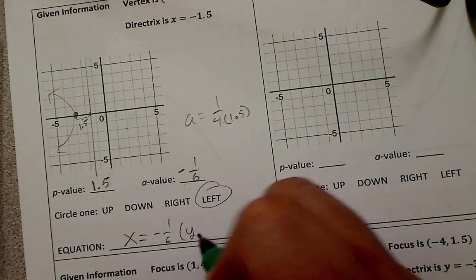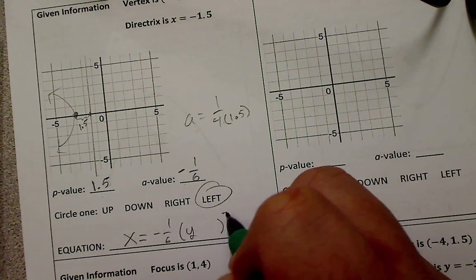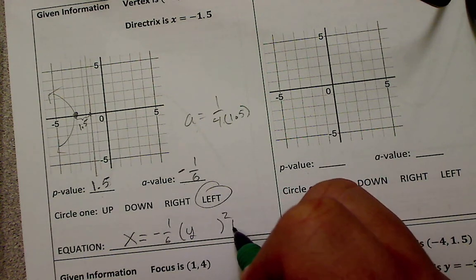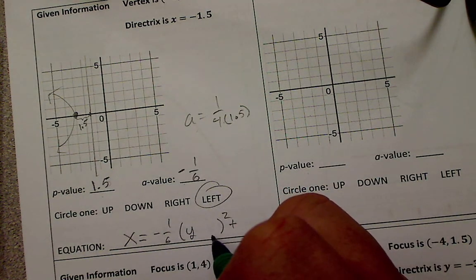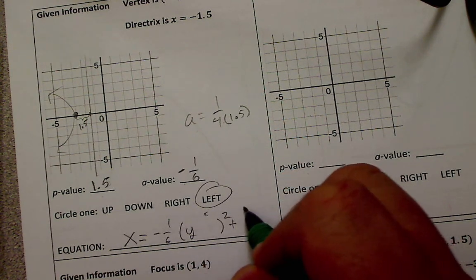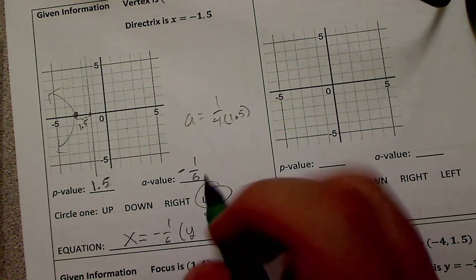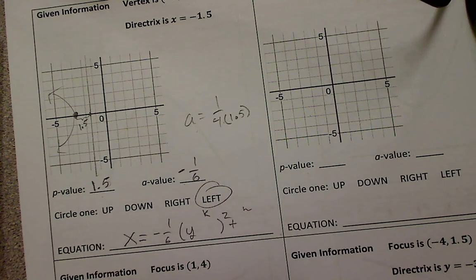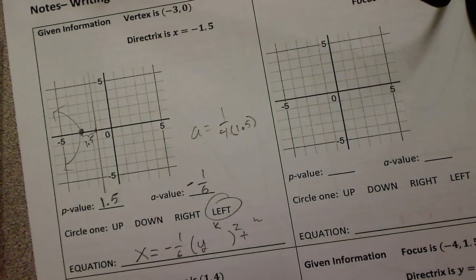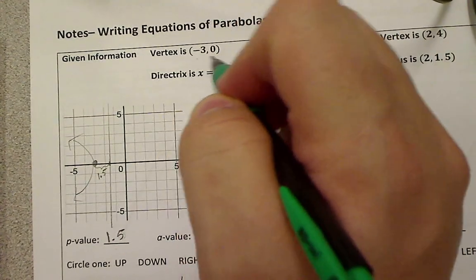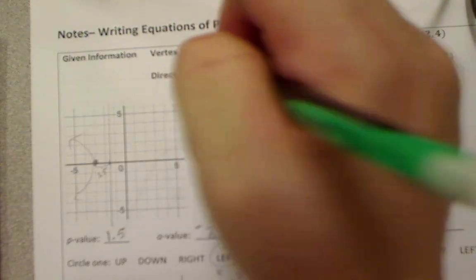And then this is going to be y squared plus h. So this will be k, this will be h. Coming back to my vertex point, it was at negative 3, 0. This is h and k here. Since k is 0, you can put 0, but you don't have to.